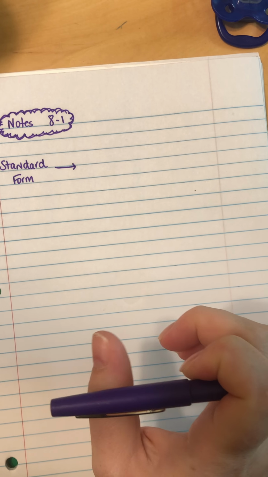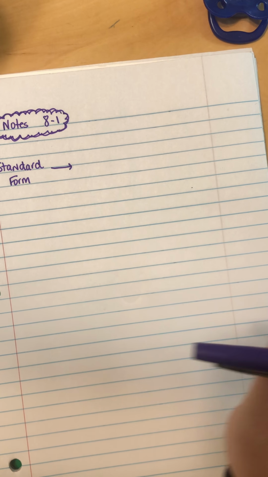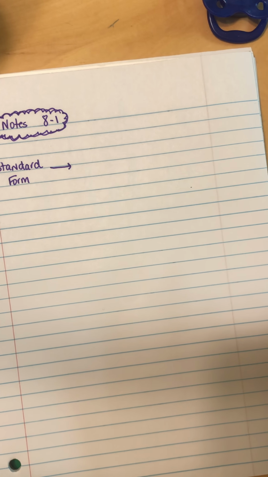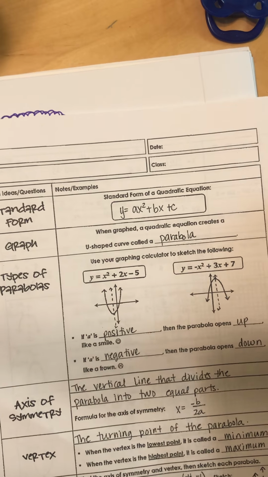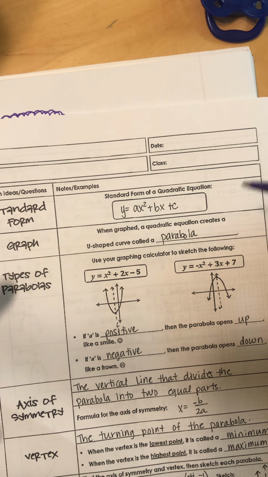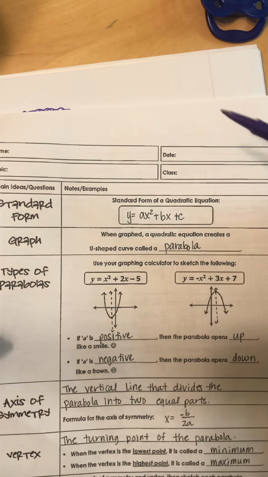Okay, so 8-1 was when Mrs. Carlucci was there. It's the very first set of notes that you have. And if you have the packet, they're going to look like this. So it has standard form over here, and then they go through axis of symmetry.